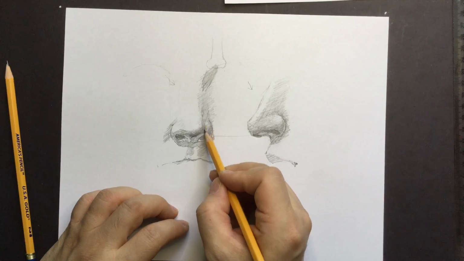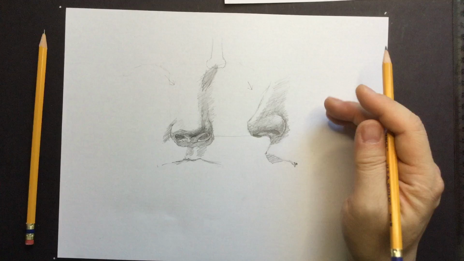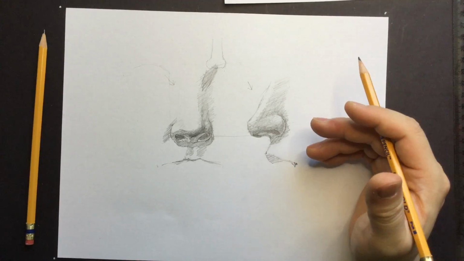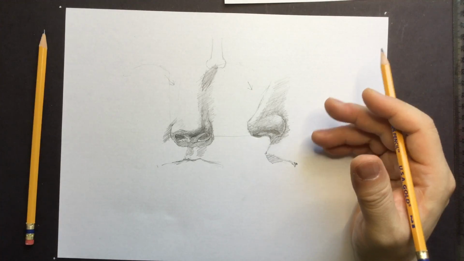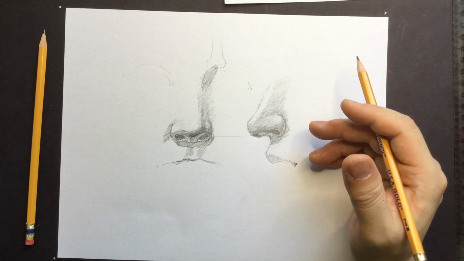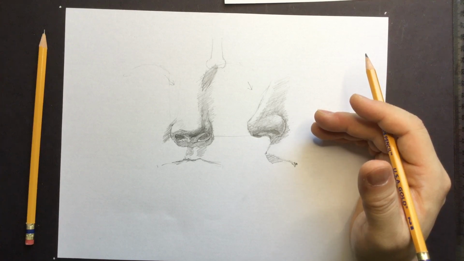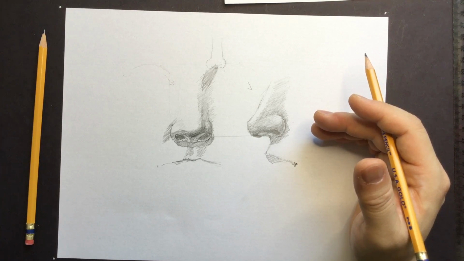Right. So that's the basic. So when you are trying the nose or eyes, any items on the face, there are many hyper realistic drawings, but they might overwhelm you.